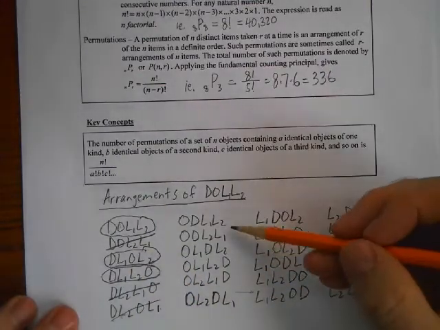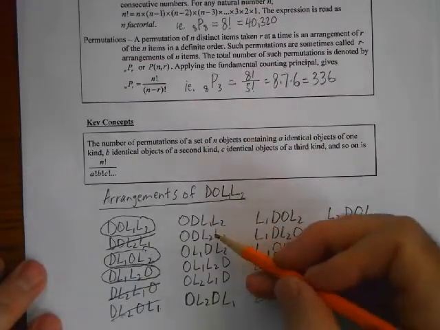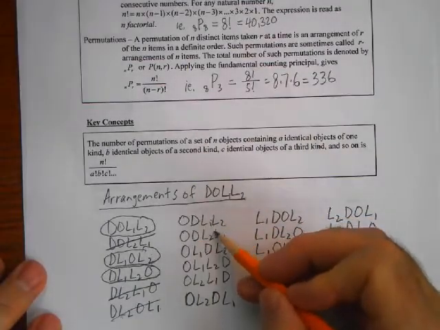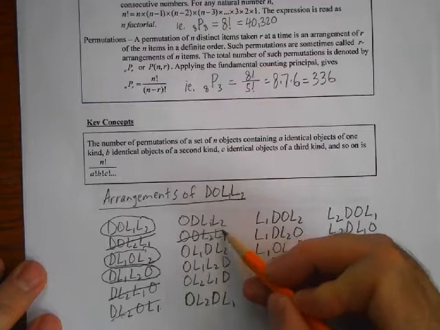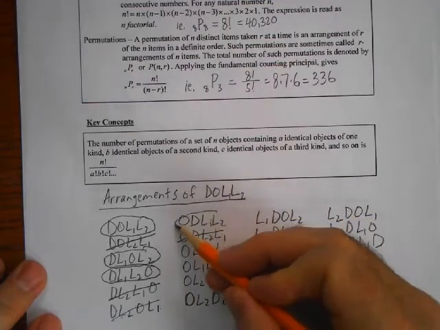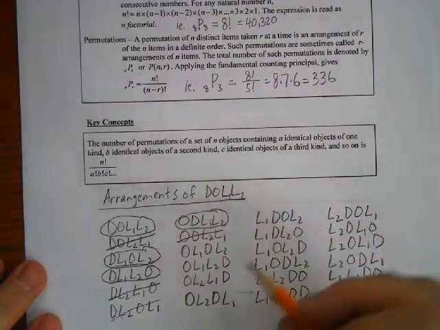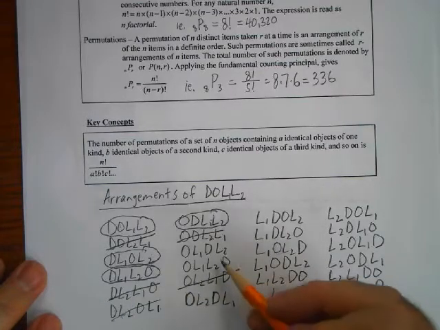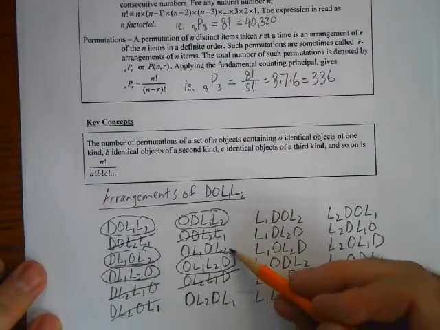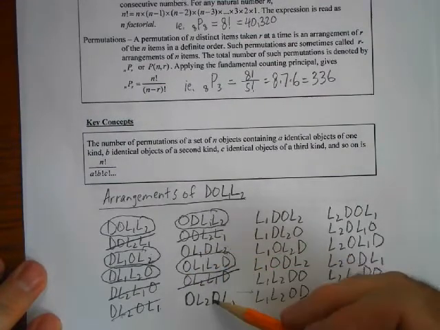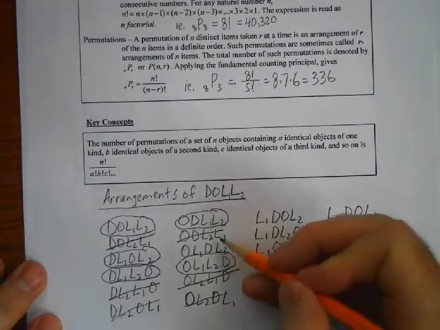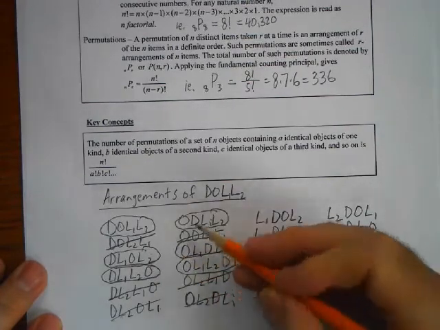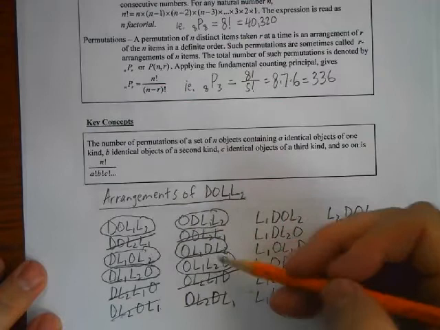Okay. If I go to the second column, again, you can see I've got a duplicate right away, ODLL. So I'm going to keep the first one, eliminate that one. And I can see another one here, OLLD, keep the first one. And then again, these 2, OLDL. So I'll take out the second one. And again, I've got exactly half of the 6 that I started with.